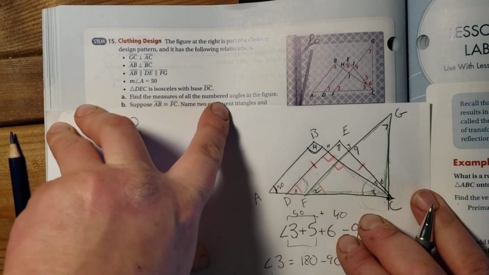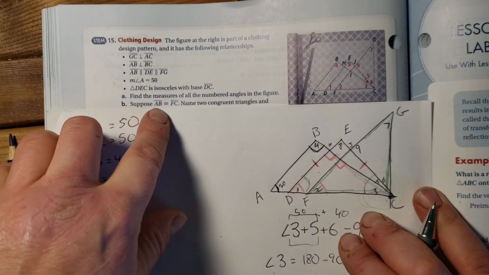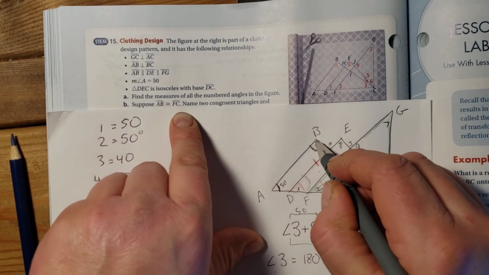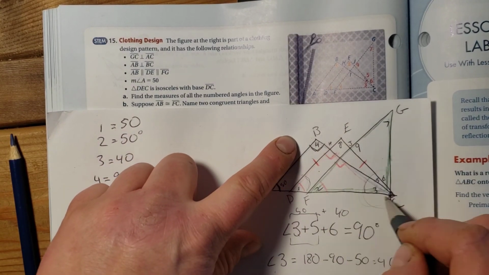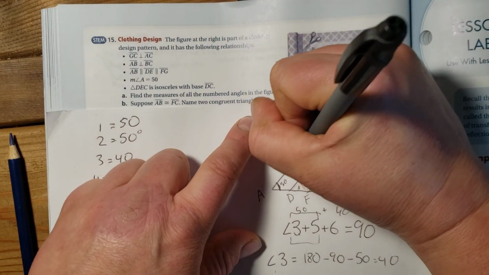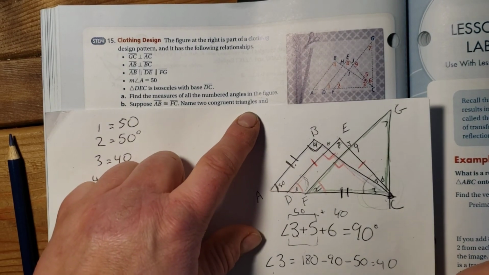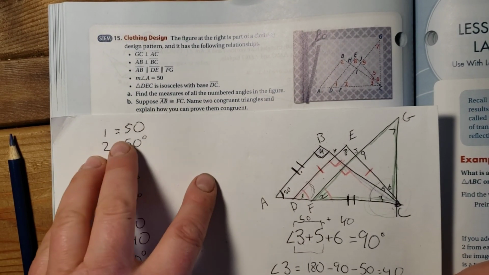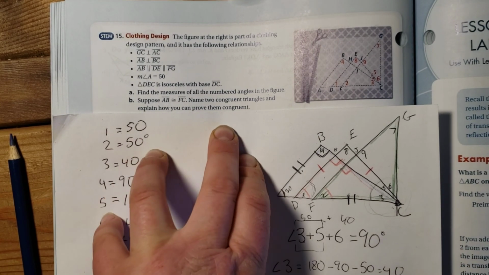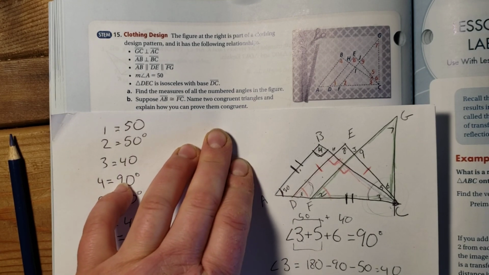Find the measure of all the numbered angles in the figure. We just did that. Suppose AB equals FC. This line is congruent to this line. Can you name all of the congruent triangles and explain how you can prove them congruent? All right, I'm going to stop the video here. I'm going to start a second video where we can prove that, so that it's a little easier to upload.